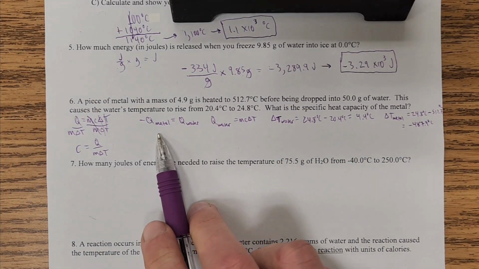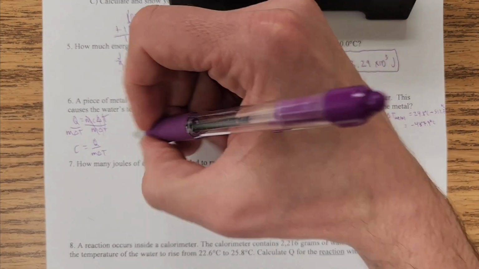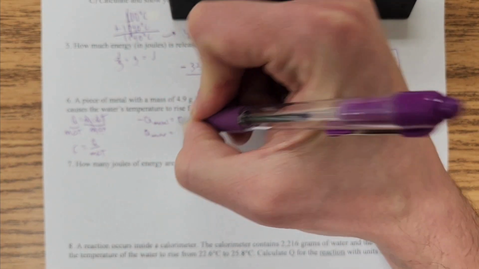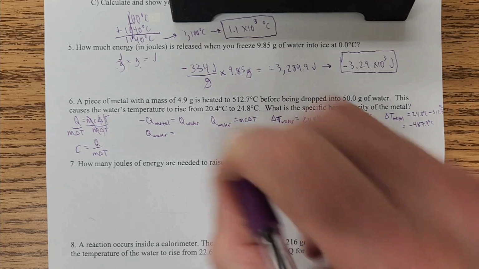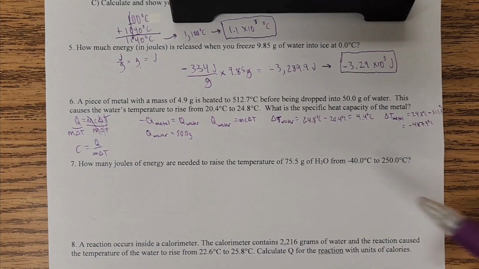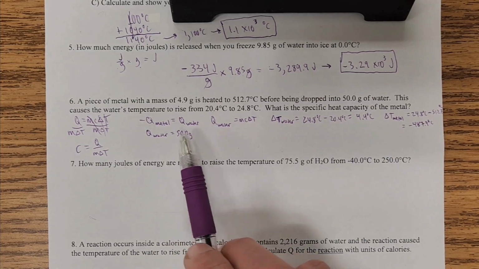Okay, let's find Q for the water. Q water equals the mass of 50.0 grams for the water. As always, if you're finding Q for water, all the numbers have to be for water.